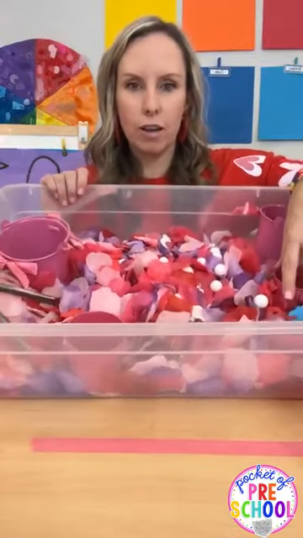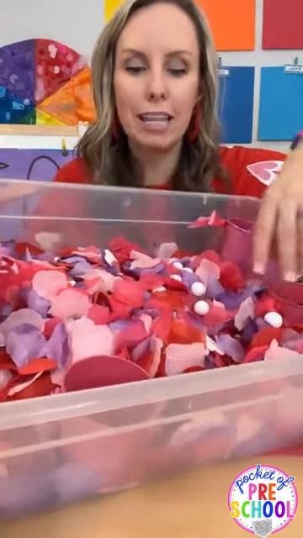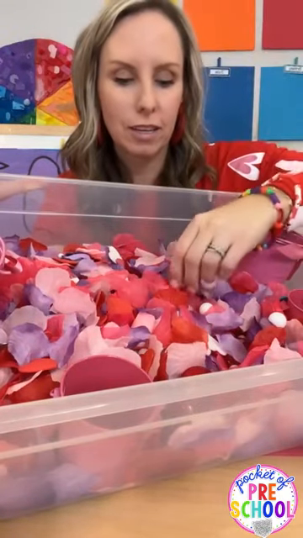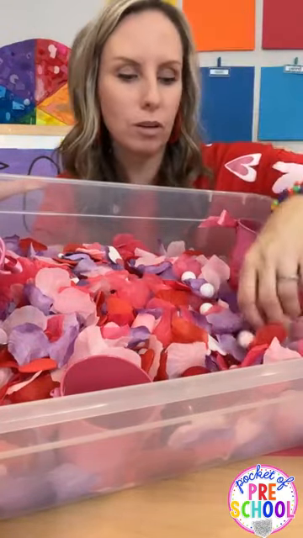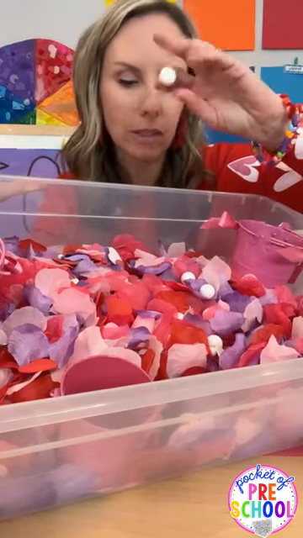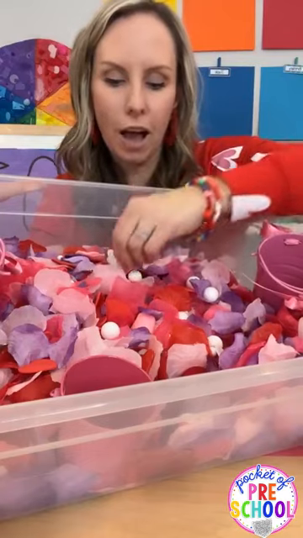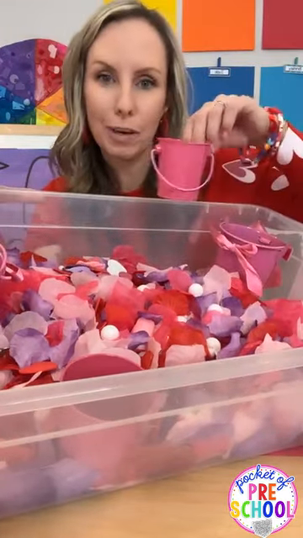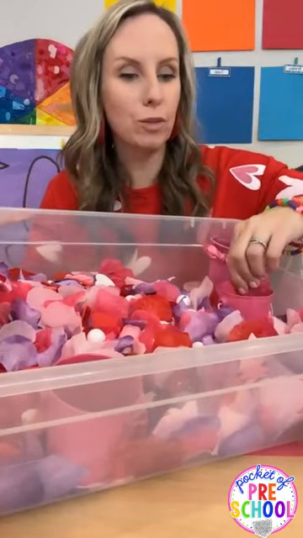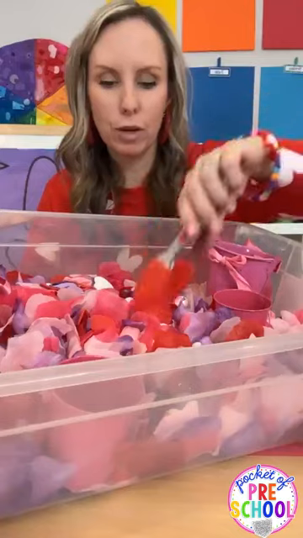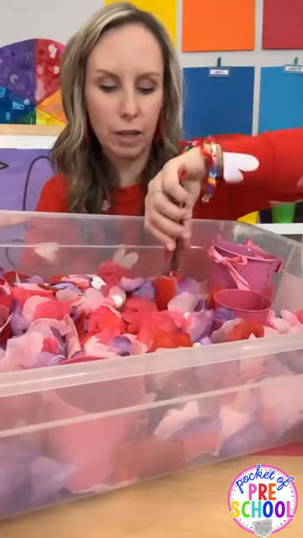So this one, let's see if I can move it up. This one is petals, like flower petals. And then some foam. These are from the dollar store in the party section, or you could use pom-poms. And then I also have these little pink buckets. I have a big bucket and a small bucket because you want to have different sized things in your bucket. I have some tongs so they can fill it up.